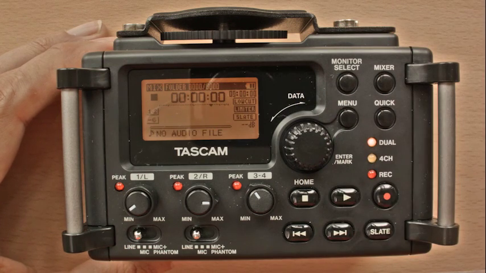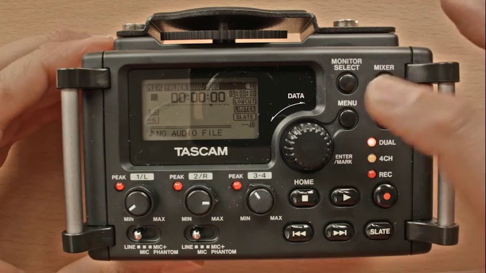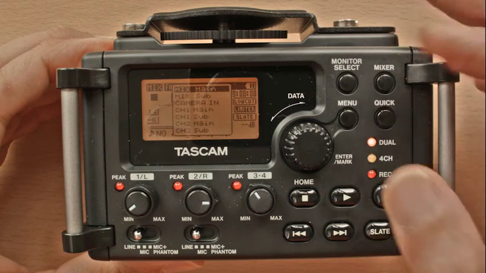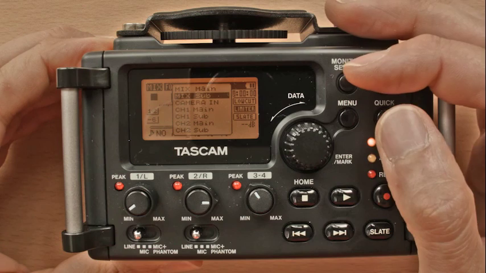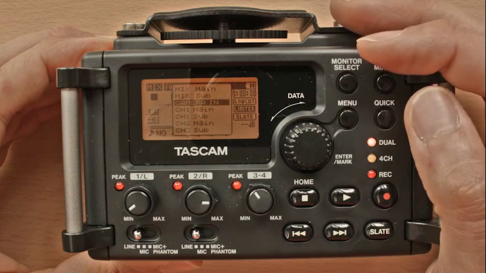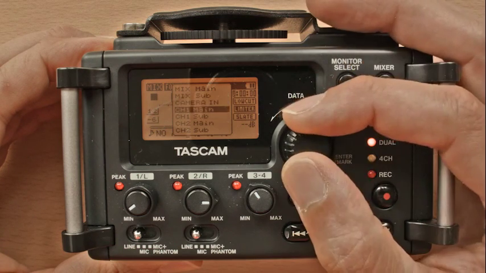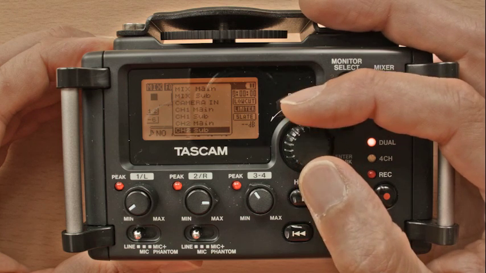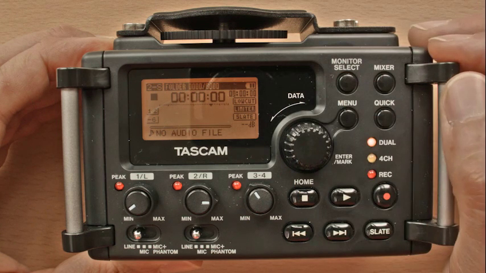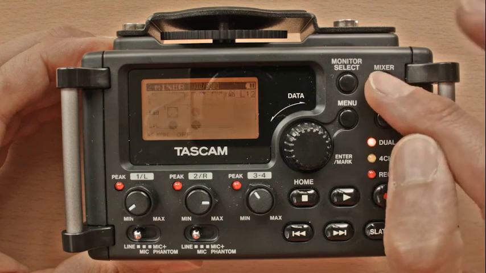Other menus on the DR-60 are Monitor Select to control what you're listening to, Mix Main to monitor what is being recorded to the DR-60, Mix Sub to monitor the lower dual level recording. You can also choose to monitor each channel individually. This menu will change depending on which record mode you're set at.